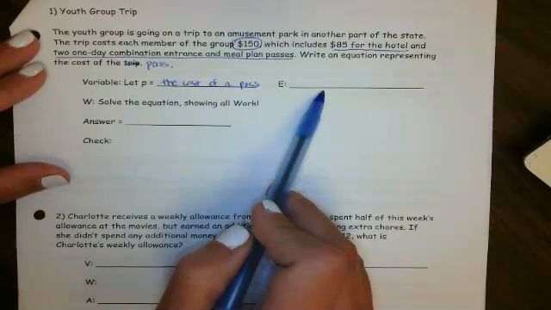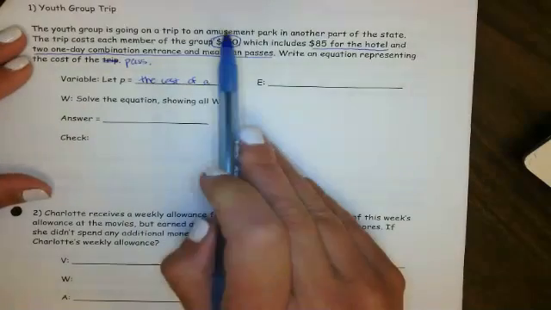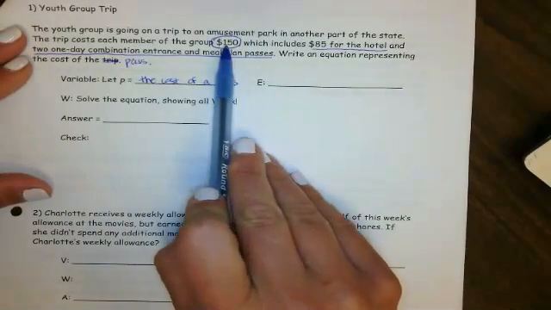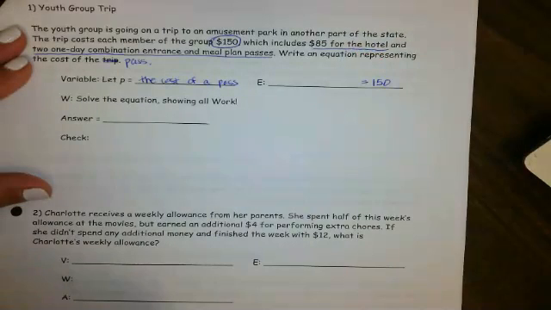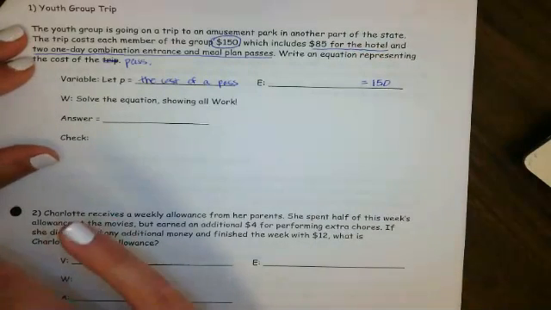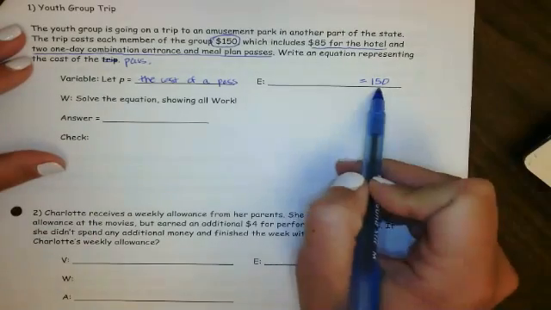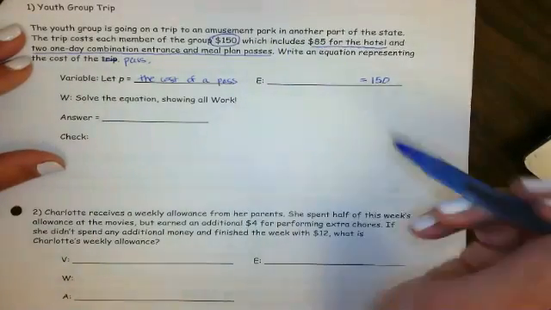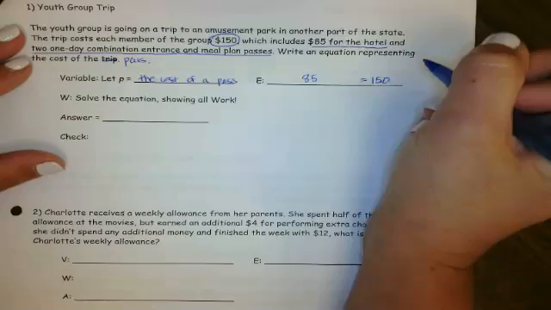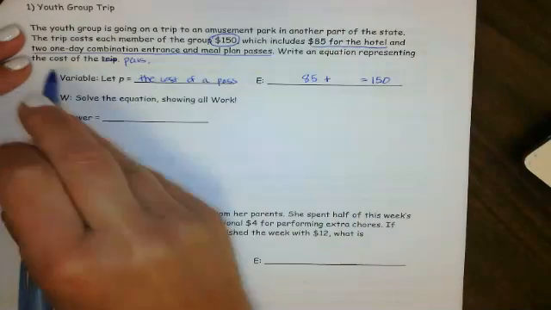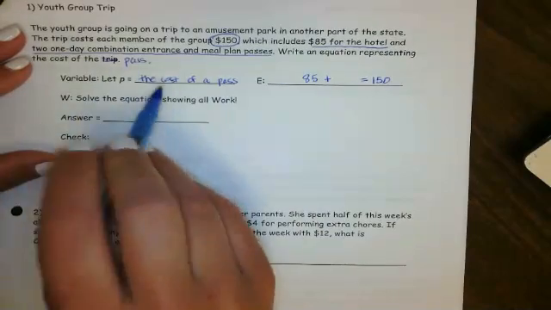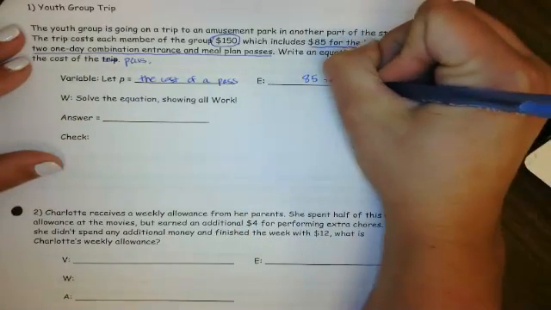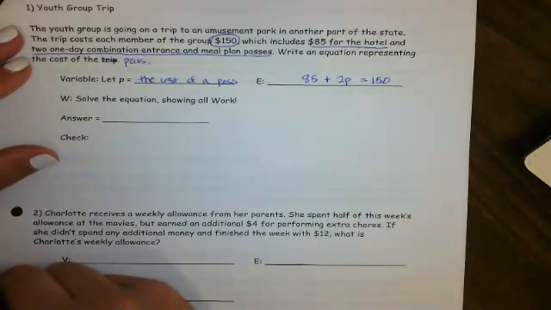Now we need to write the equation. For some students, this can be very challenging, okay? So what I always tell kids is I think it's pretty easy to pick out the total. So if we start with the fact that it's going to cost each member $150, then we've taken that piece out and now we can worry about the rest. This $150 includes $85 for the hotel and 2 one-day combination and meal plan passes. Those are those passes that we're talking about. It includes 2 of those, so we do 2P. So that's going to be your equation.